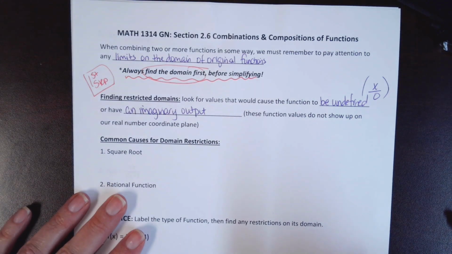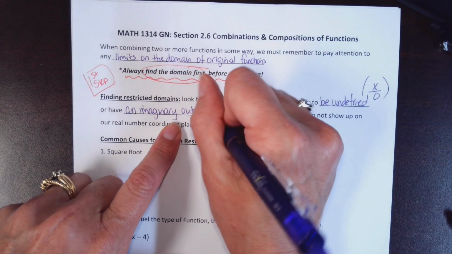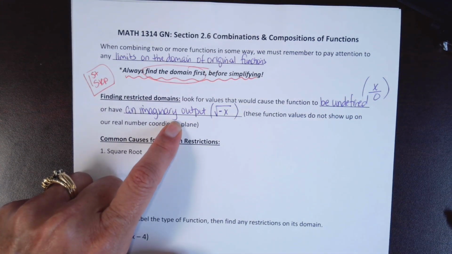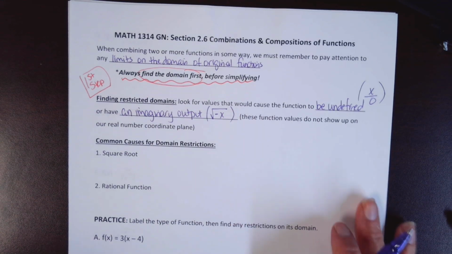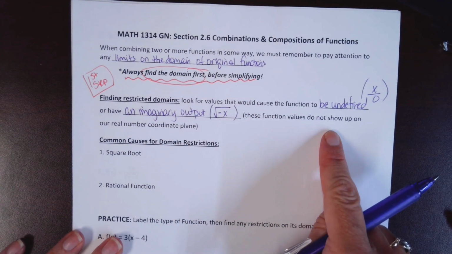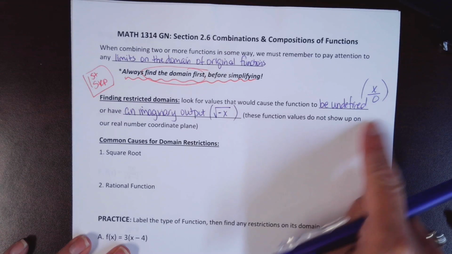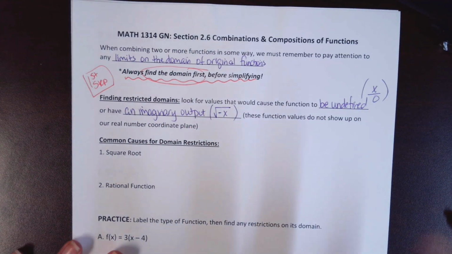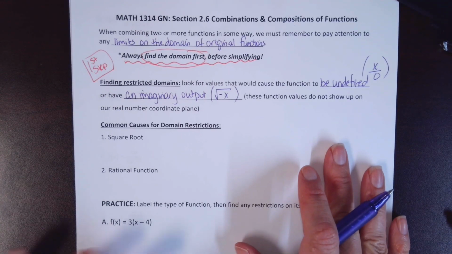That's how a function would be undefined. Or have an imaginary output. That's going to be square root of a negative underneath a radical. That's an imaginary output. These function values don't show up on our real number coordinate plane. Undefined doesn't exist. Imaginary, we are graphing on real xy axes, so that's not going to show up there.